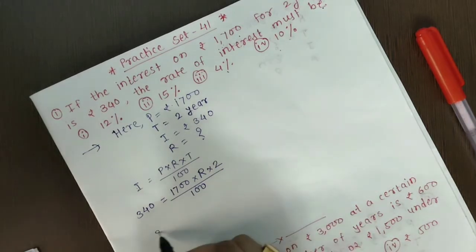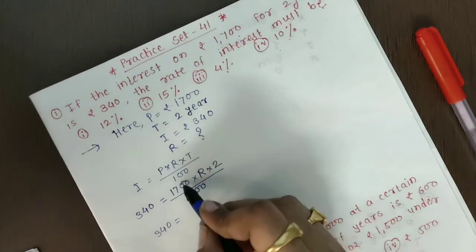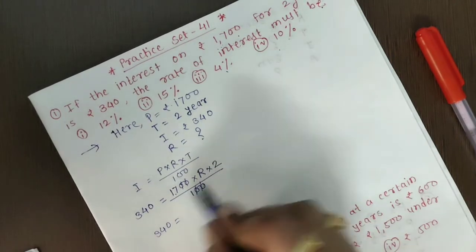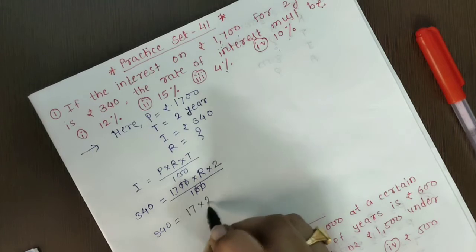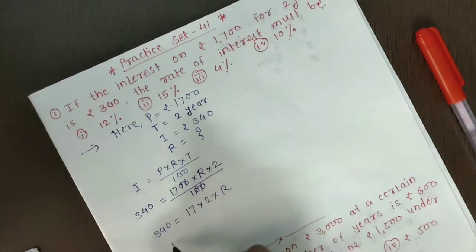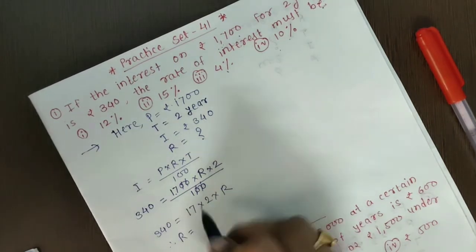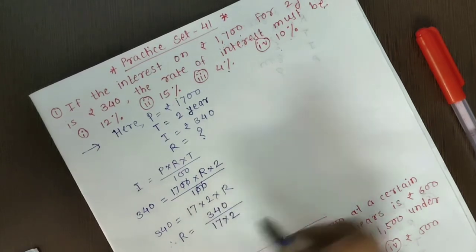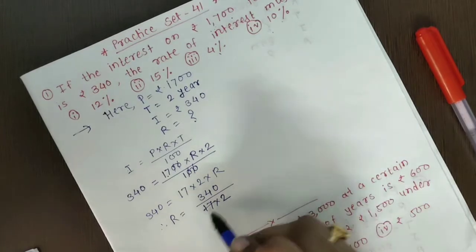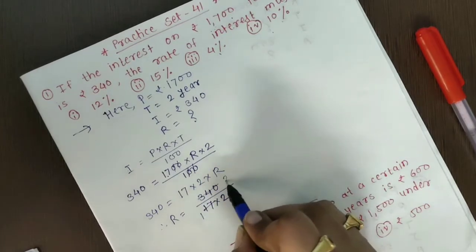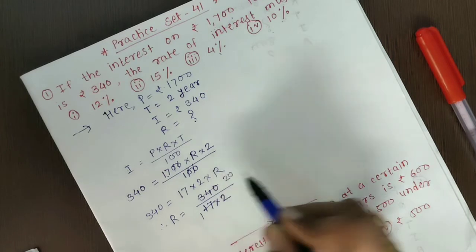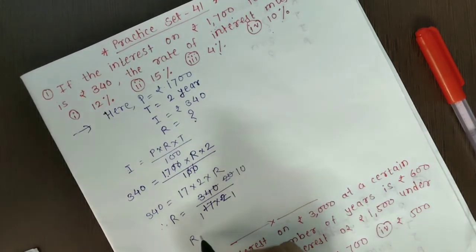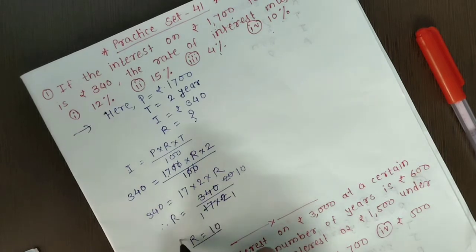Now see, this 340 as it is, this 20 gets cancelled with this 20, so 17 into 2 multiplied by R, and so R equal to 340 divided by 17 into 2. So see, 17 ones are 17, 17 twos are 34, and this 0 write down as it is. 2 ones are 2, 2 tens are 20, so R equal to 10, means this is your final answer.